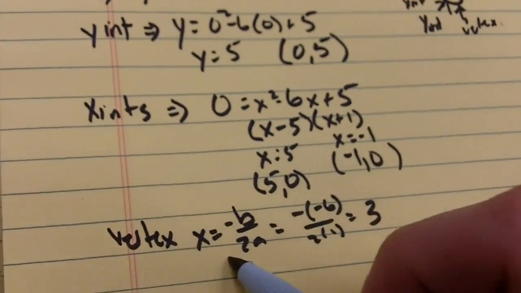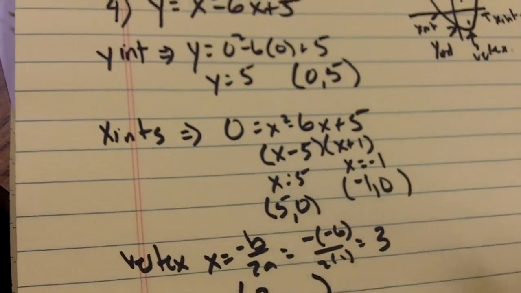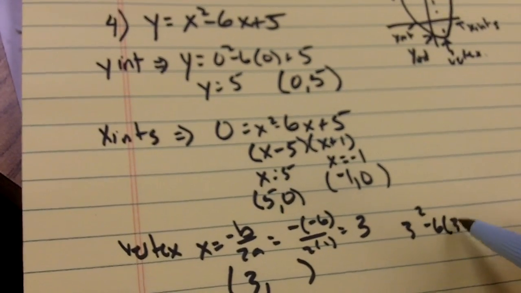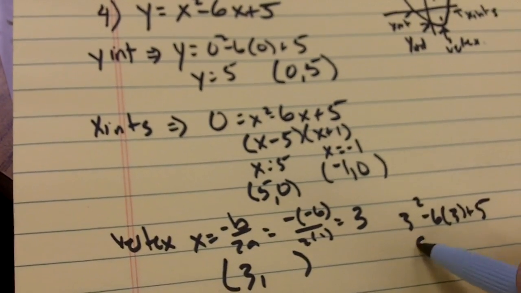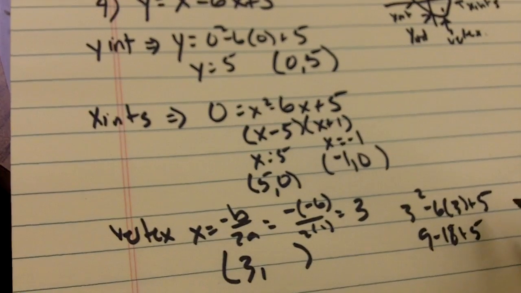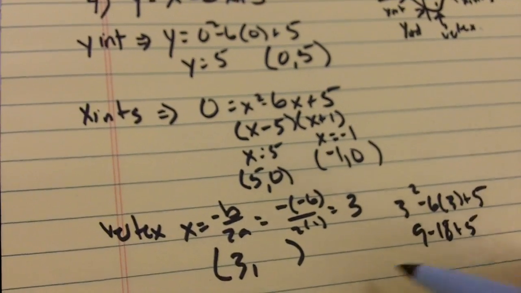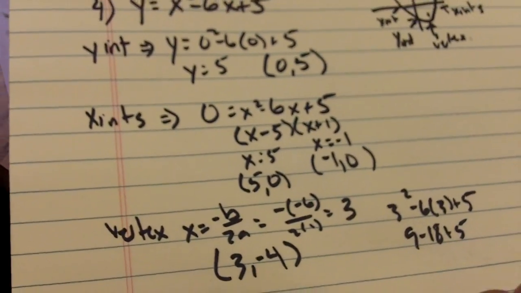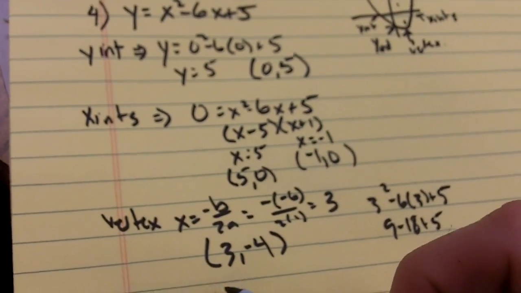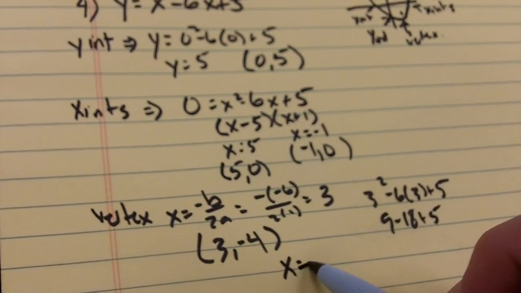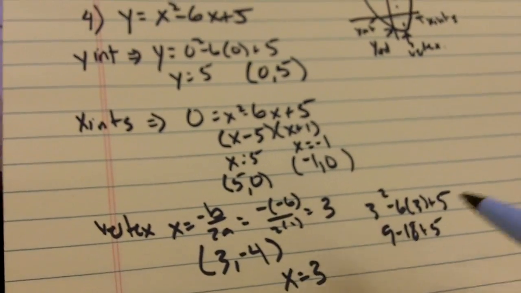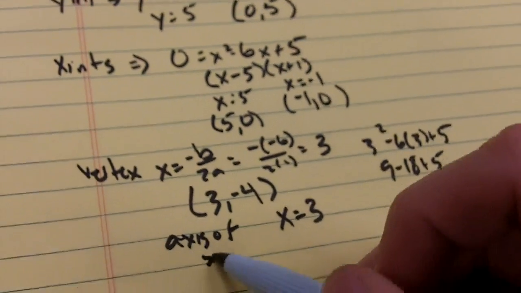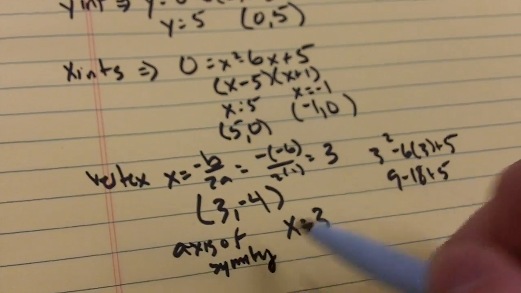Because that's just the x-coordinate of the vertex, to find the y-coordinate I'm going to plug it in: 3 squared minus 6 times 3 plus 5, 9 minus 18 plus 5. 9 minus 18 is negative 9, plus 5 is negative 4. So I have a vertex of (3, negative 4). Since the vertex is at 3, the axis of symmetry is at x equals 3. The axis of symmetry is always the same as the x-coordinate of the vertex.